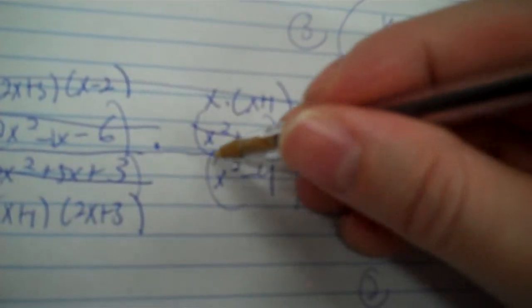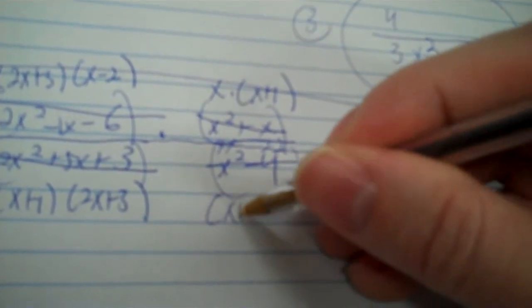This one here has 2 terms. There's not a GCF to factor out, but it is a DOPS, okay? Because you got x squared, you got the minus, you got 2 squared. So I replace that with x plus 2 and x minus 2.